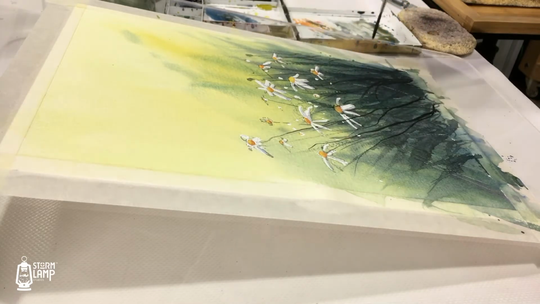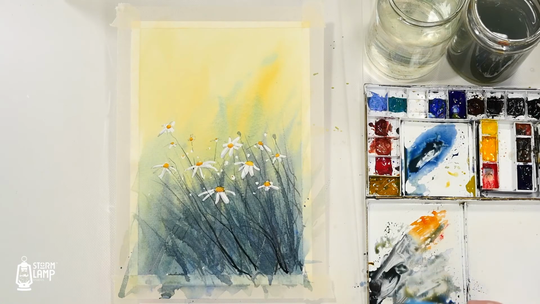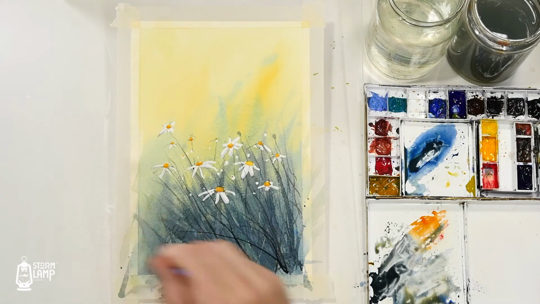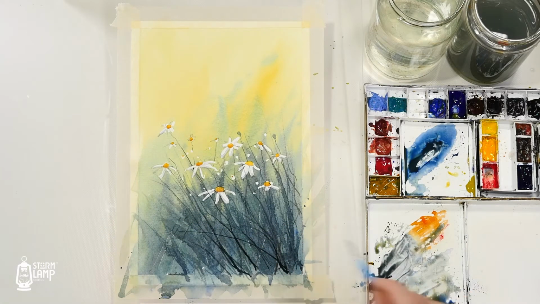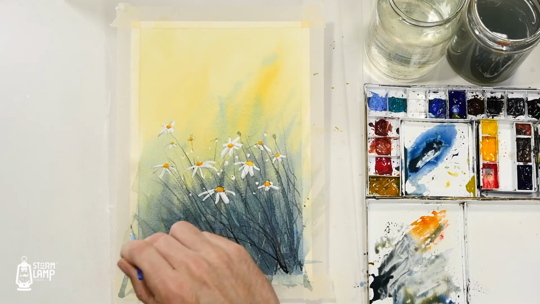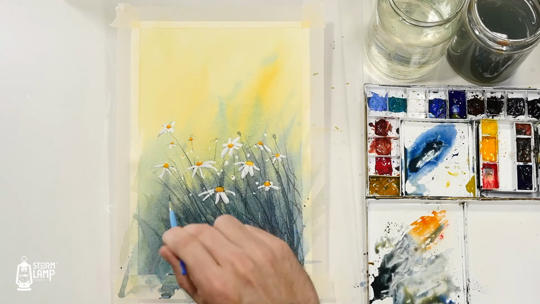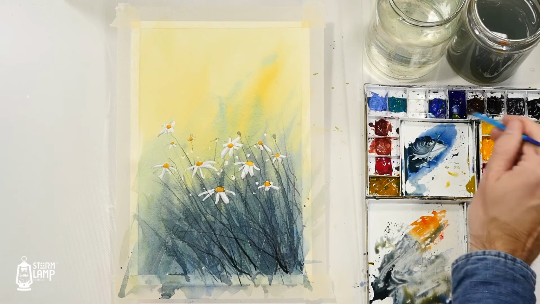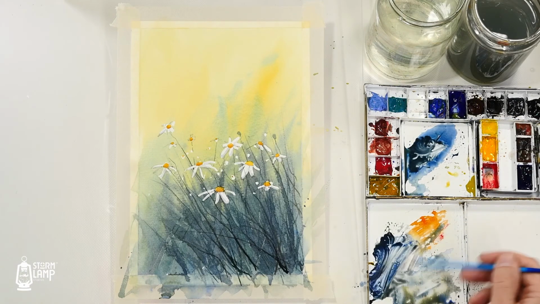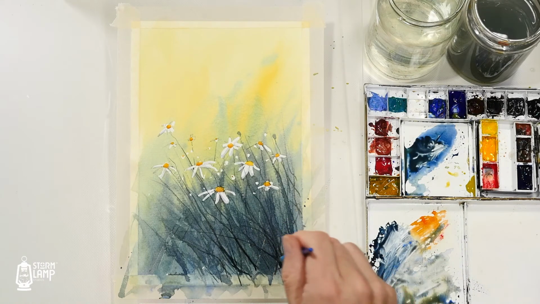Just drag that up. So the darker you get into that foreground, it just helps the other blades of grass recede a bit.